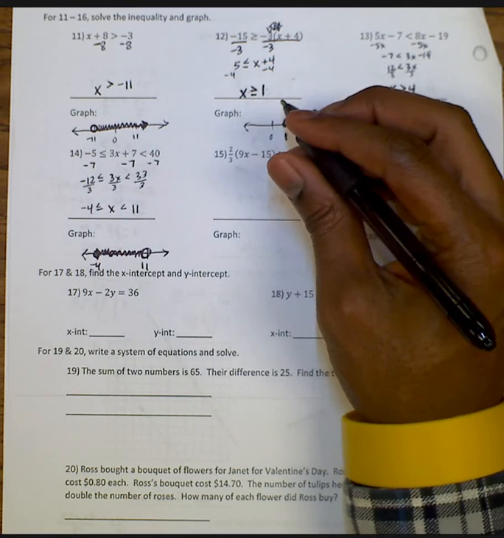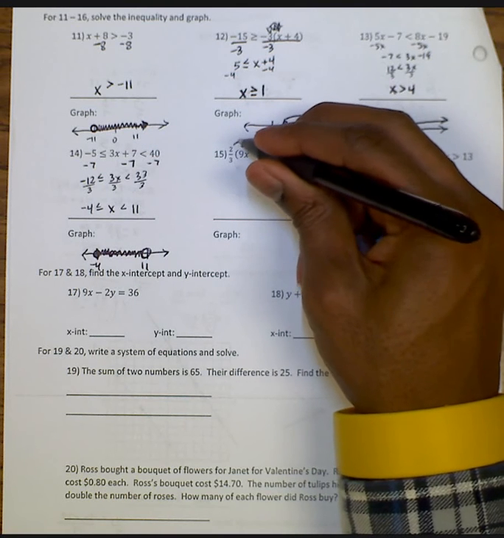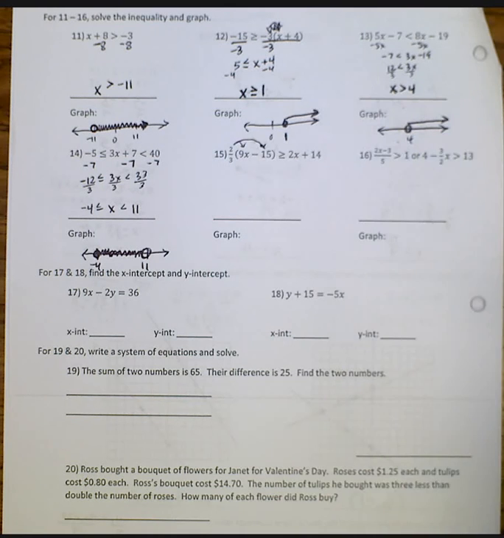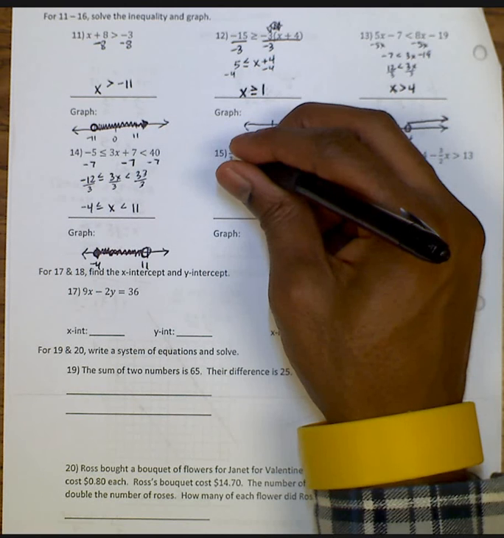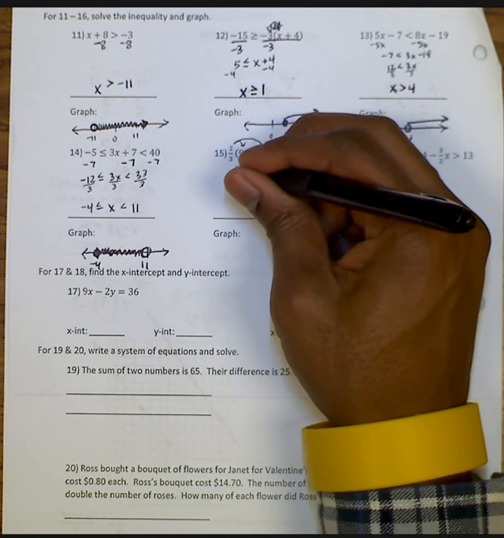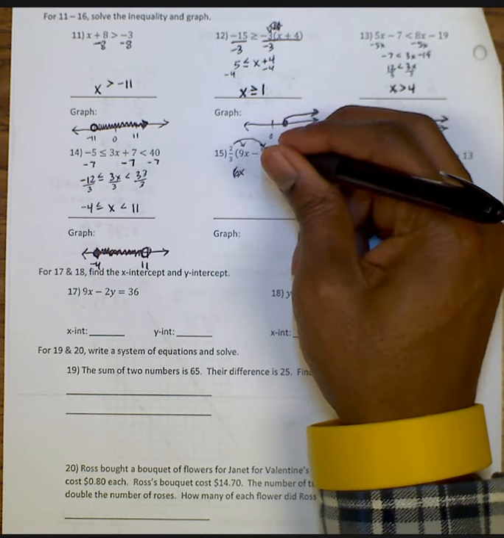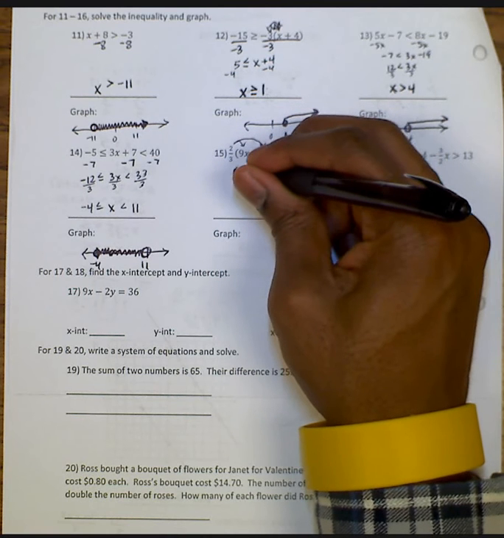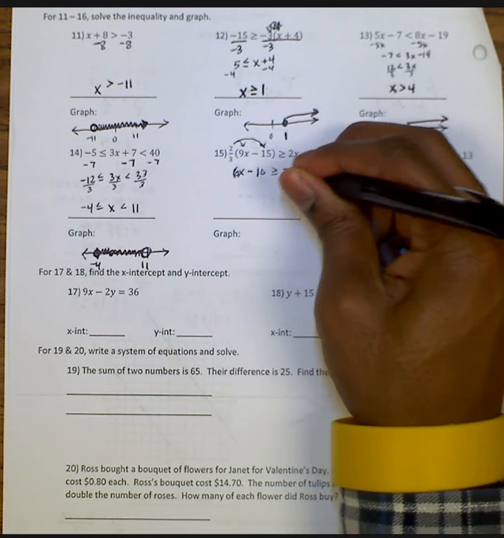Number 15, I am going to distribute in this case because if I didn't, then I would just be moving that fraction and multiplying it on the other side. So I'm going to distribute it here. It'll give me 18 over 3, which simplifies to give me 6x. And this gives me 30 over 3, which simplifies to give me 10. It's greater than or equal to 2x plus 14.